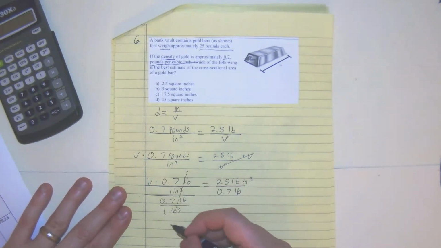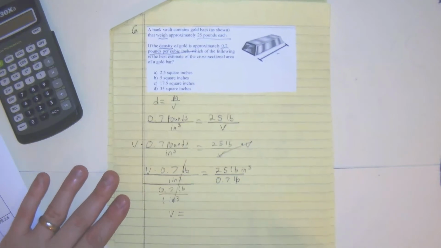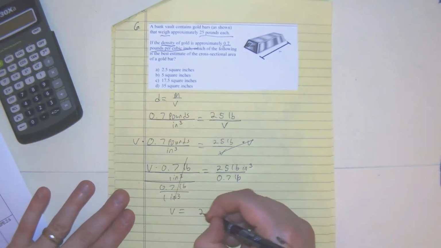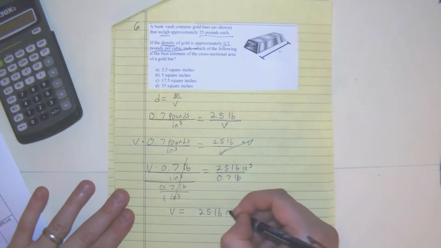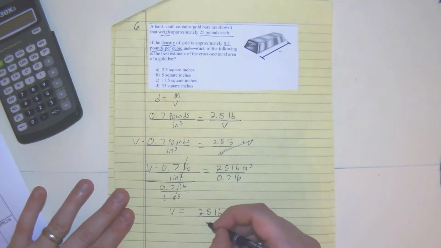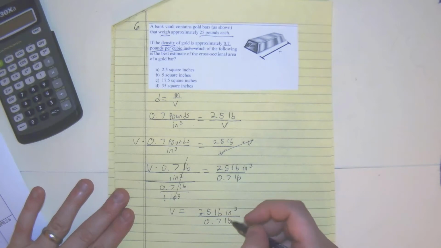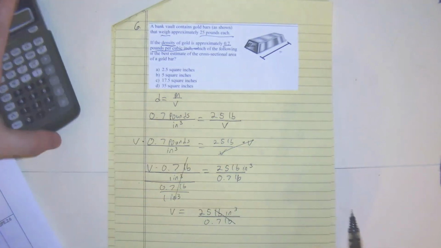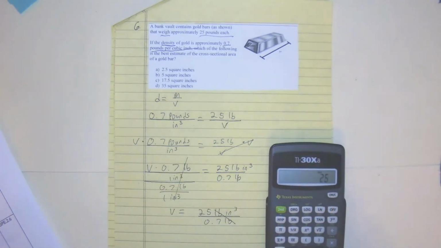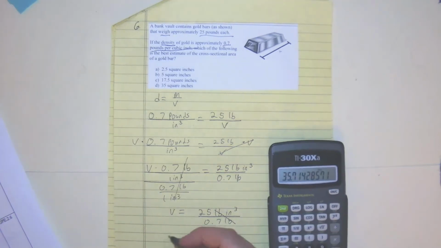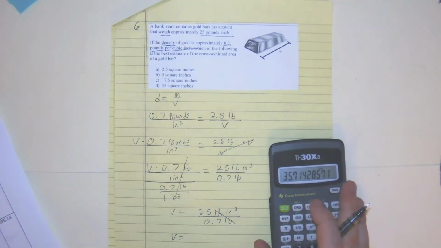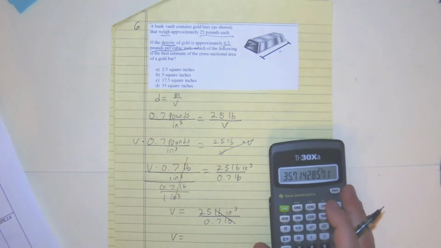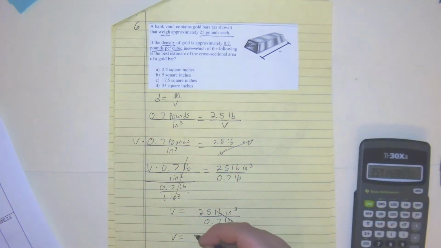That cancels, so now we're left with volume is equal to 25 pounds inches cubed divided by 0.7 pounds. Pounds cancel. So now we're left with 25 divided by 0.7, and we get the volume of this gold bar is 35.7. Yeah, that's good enough to round. 35.7 inches cubed.